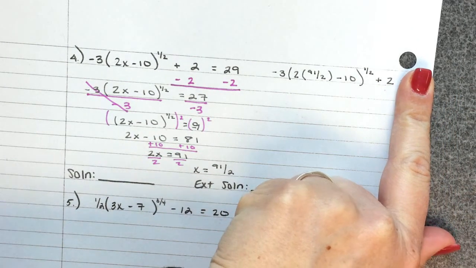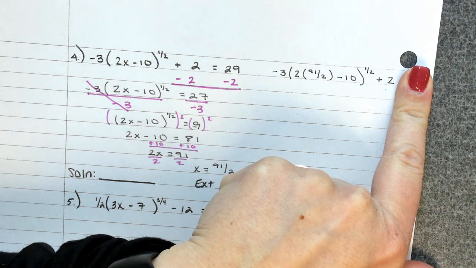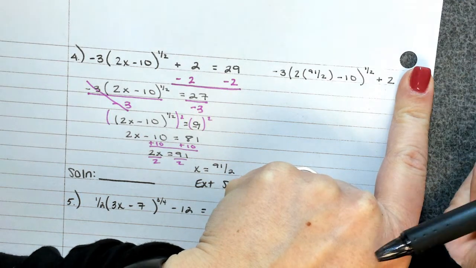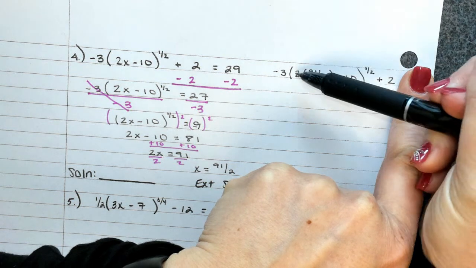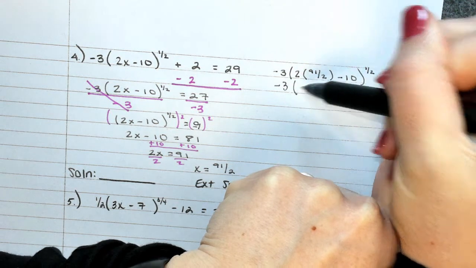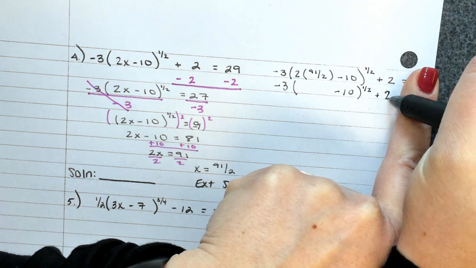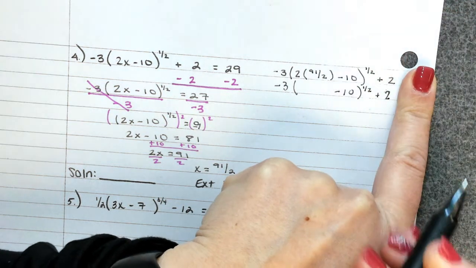And number 2, what do I do first? You multiply the 2 and 91 over 2. Yep, 2 times 91 over 2, and what do we get there? What is 2 times 91 divided by 2?